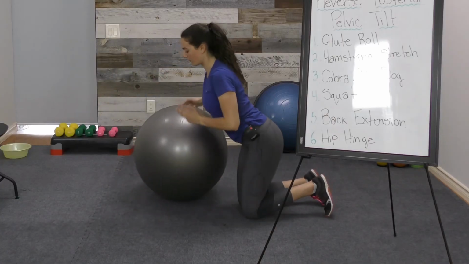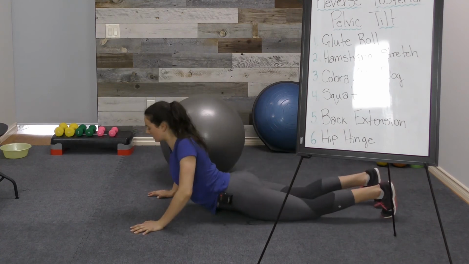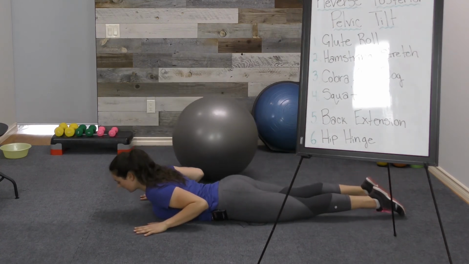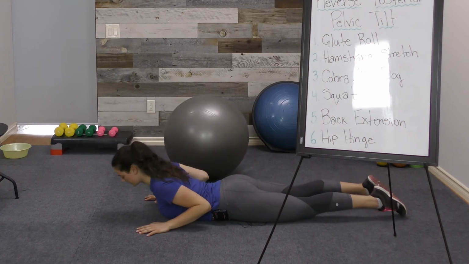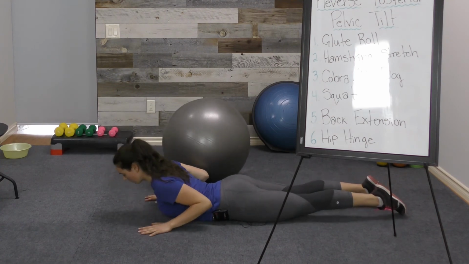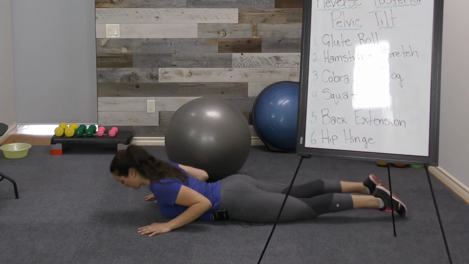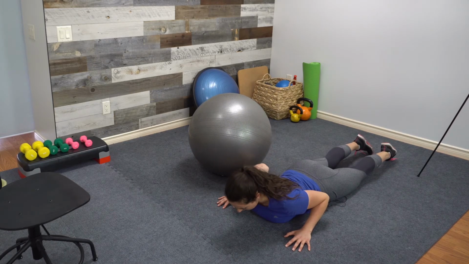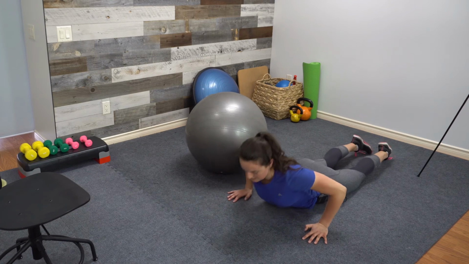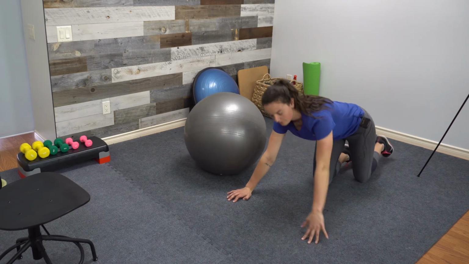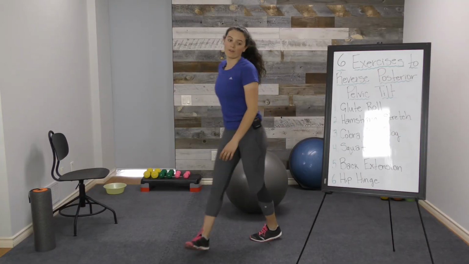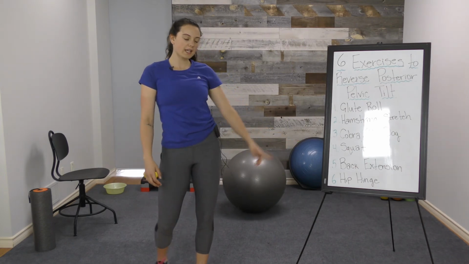Good, so on the ground, this could look like our cobra. Inhaling up, exhale down. Keep that gaze down. We're keeping the neck in line with the spine. Good. So again, 10 to 15 reps of those. And on to our final exercise, hip hinge.